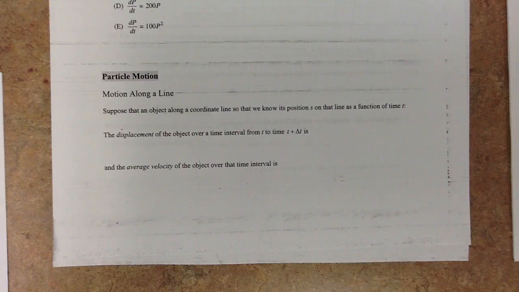There's lots of keywords and definitions here. If you're in physics, this should be pretty much review for you. If you're not in physics, I suppose pay attention more carefully. So motion along a line: when we're talking about particle motion, as far as calculus goes, we can only go back and forth on either a straight horizontal or a straight vertical line. We can't do diagonal motion or anything like that until later calc classes if you take them.